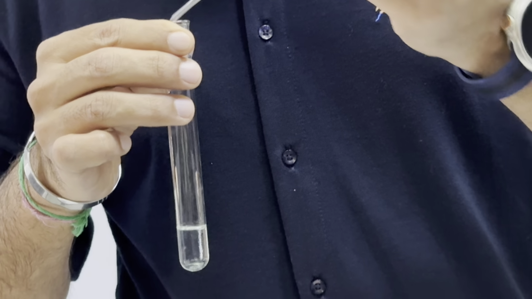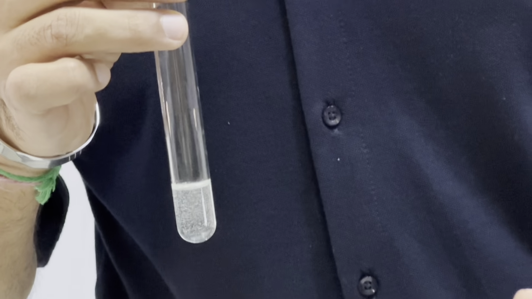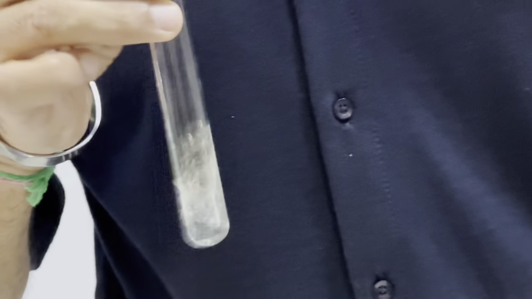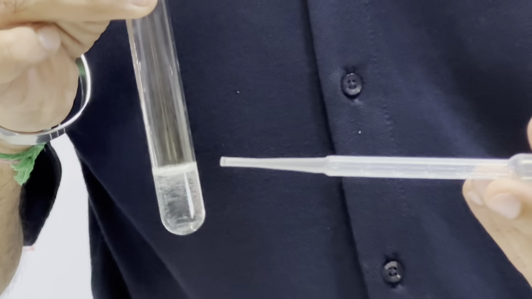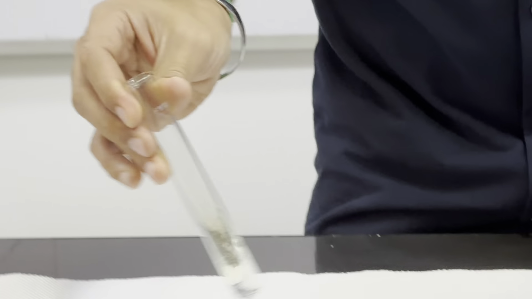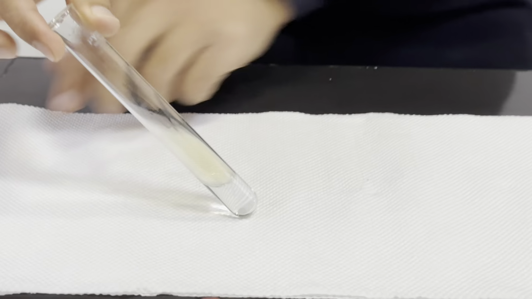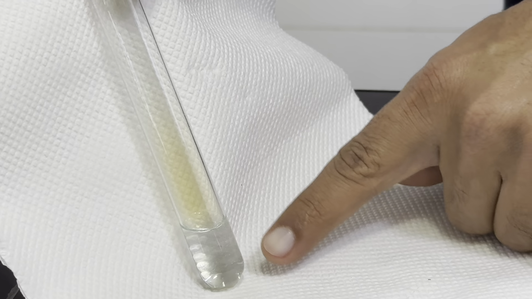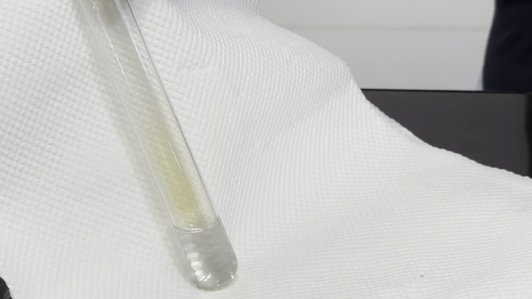If we add equal volume, we can see that bubbles are released. If we shake it well, we can see the gas is gradually turning brown. And you can see from here, if we shake it well, the gas which is coming up is gradually turning brown. Look, the gas which is given off is gradually turning brown.